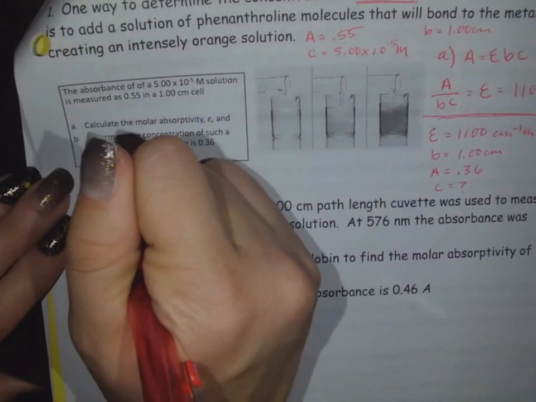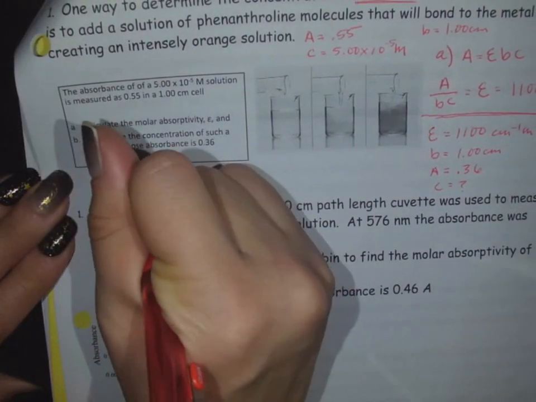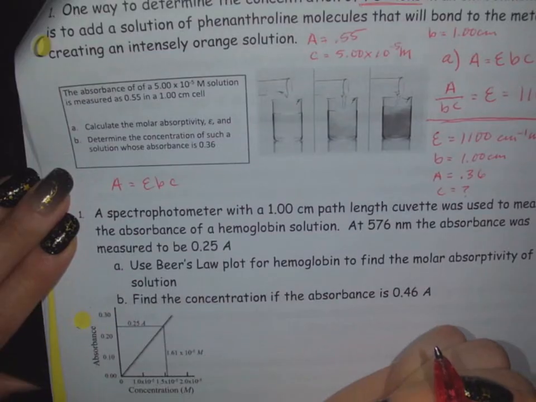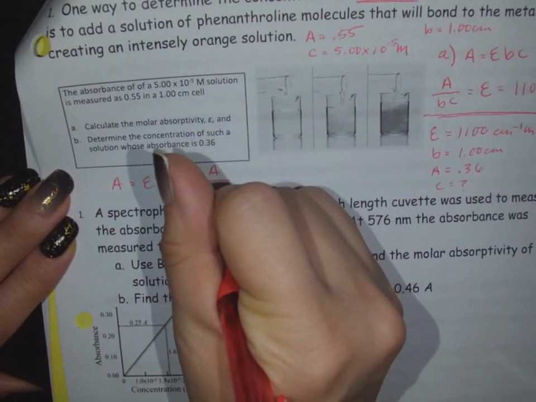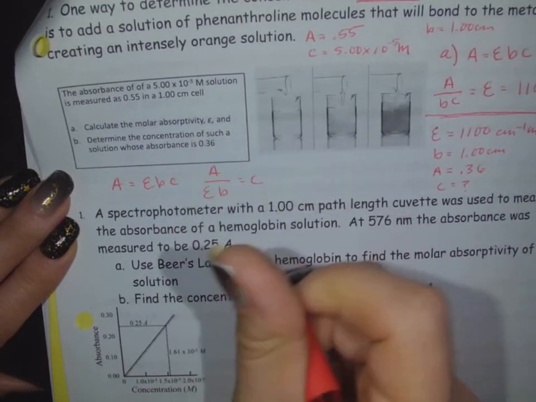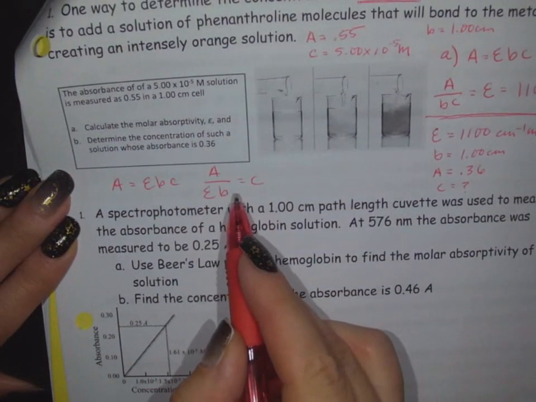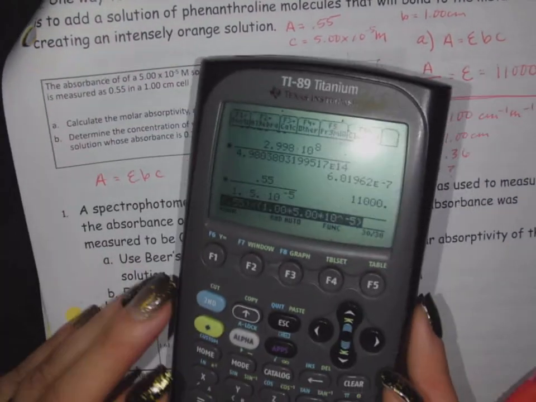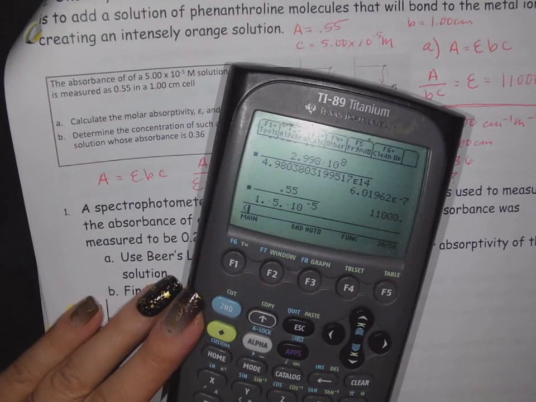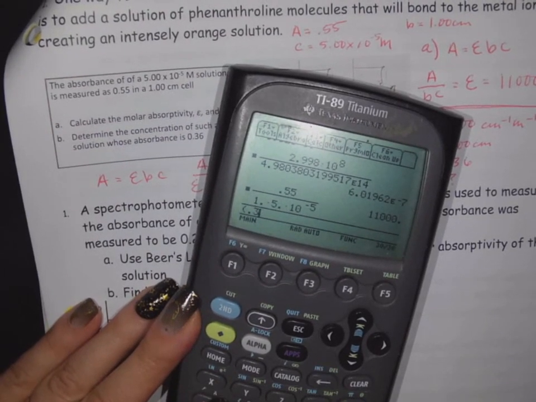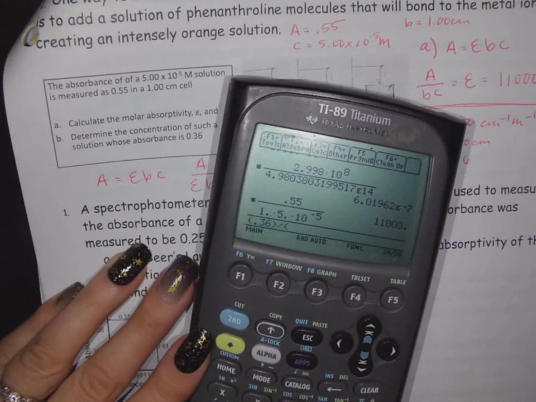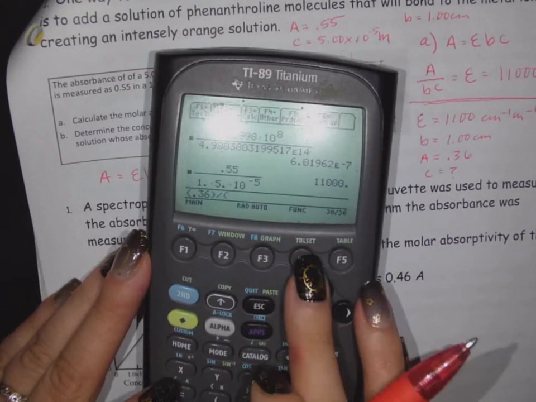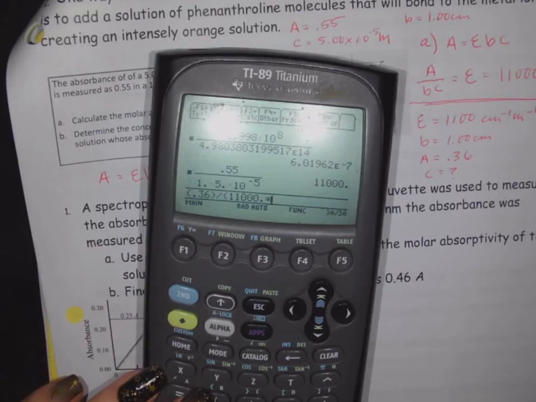So I'll do my work over here. A equals EBC. I'm solving for concentration, so A divided by EB equals C, or molar absorptivity and path length. 0.36 for my new absorbance, divided by molar absorptivity times path length.